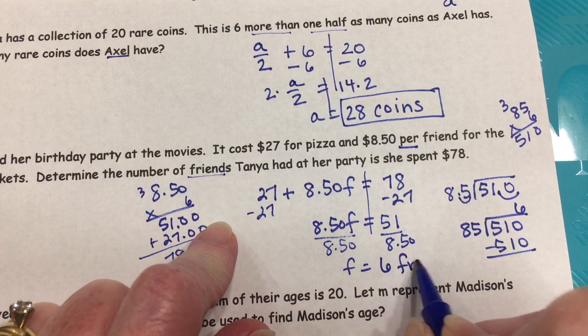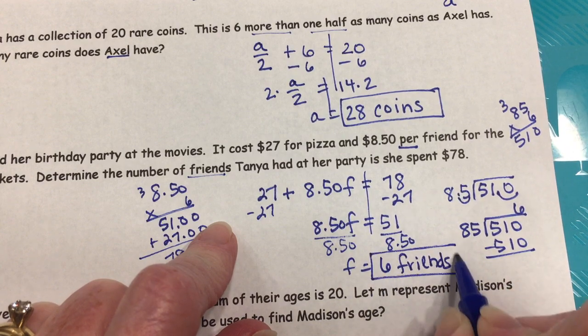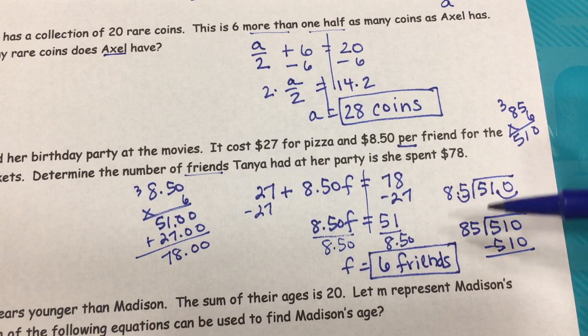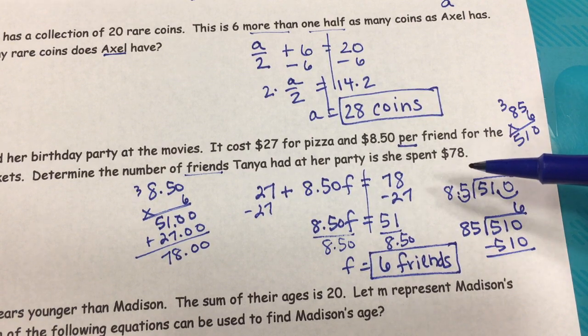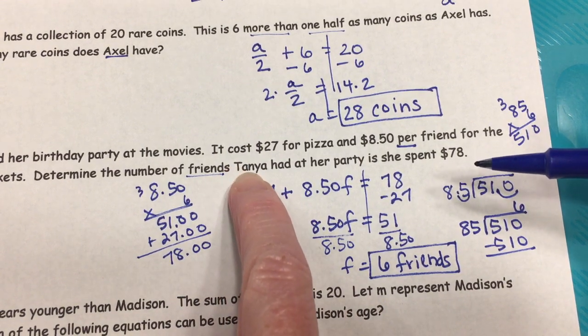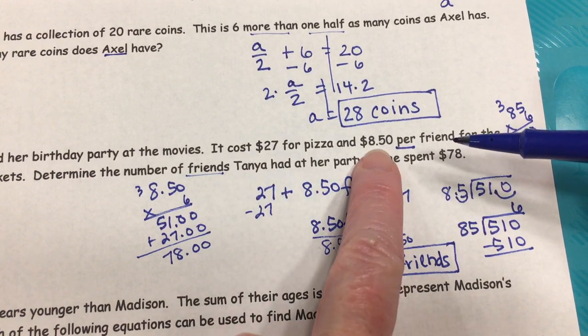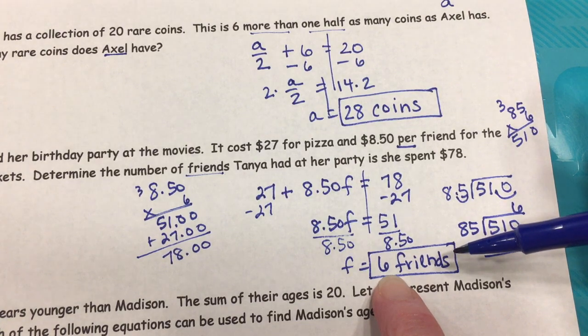The number of friends. Now, that is the correct answer based on what they've told us. And sometimes these questions are trick questions, all right? So what they didn't tell us is if Tanya had to pay for herself or not, okay? So if this 850 also includes her, then she actually didn't have 6 friends. She actually had 5 friends plus herself.